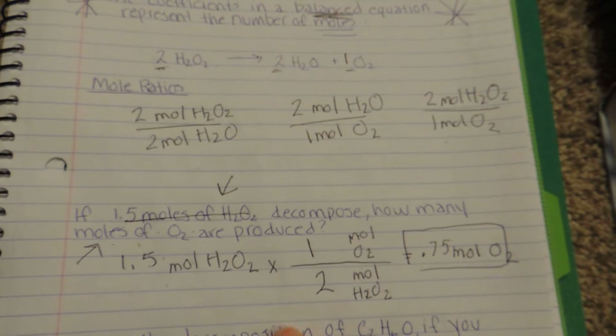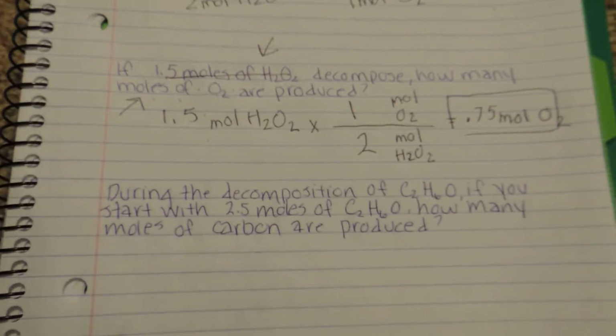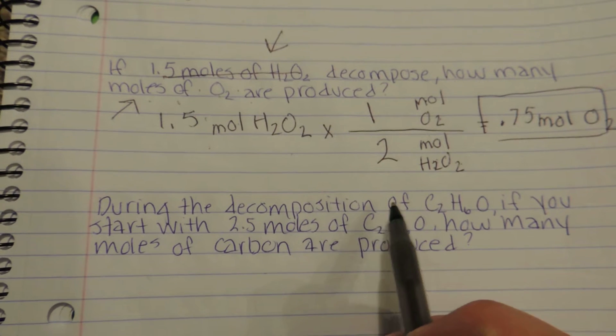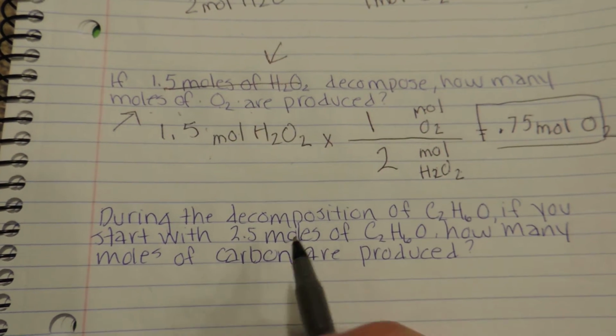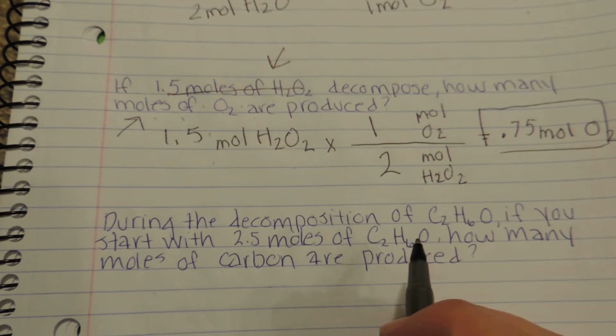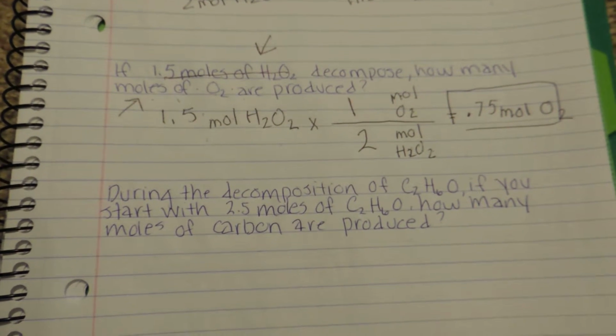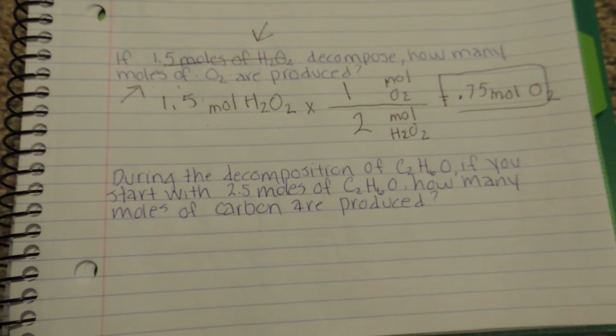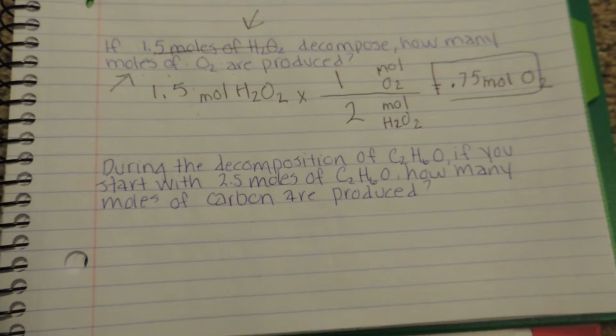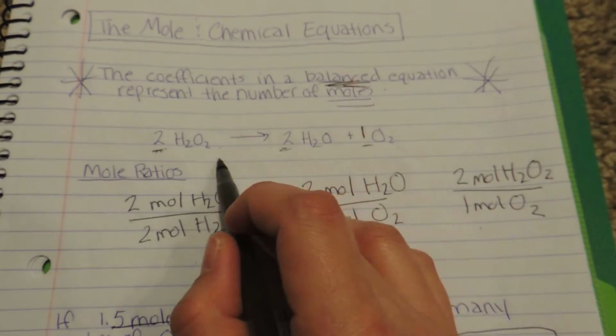Let me show you how Apologia is going to make it hard. During the decomposition of C2H6O, if you start with 2.5 moles of C2H6O, how many moles of carbon are produced? Okay, you will notice something very key is missing here: a balanced equation. I cannot solve this problem without this equation.